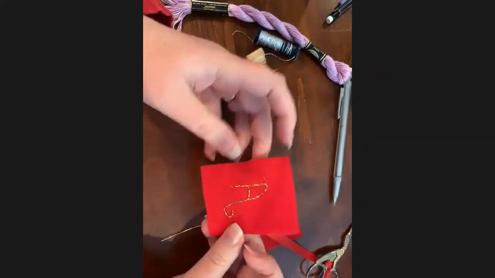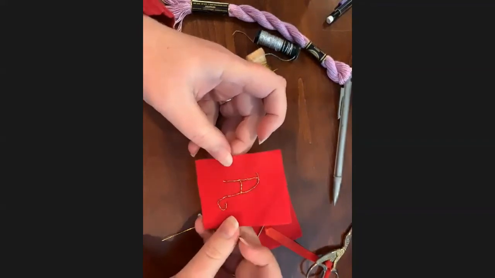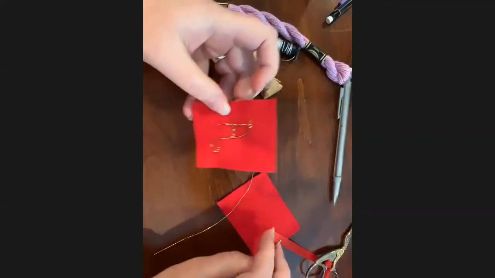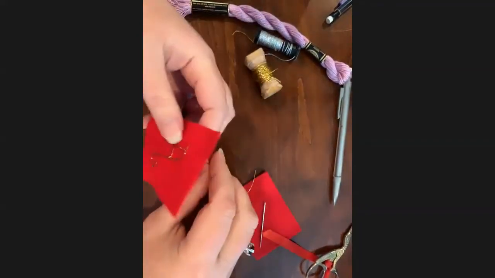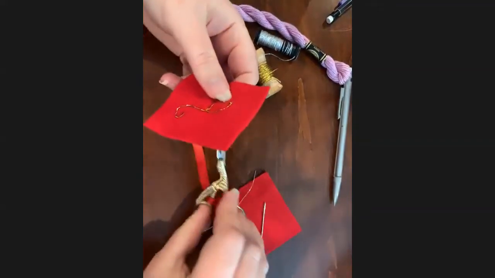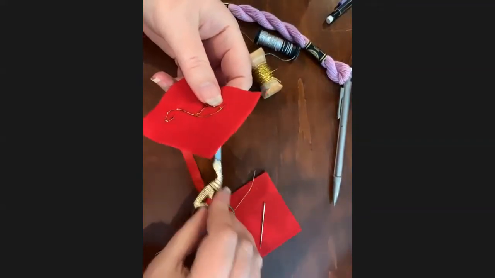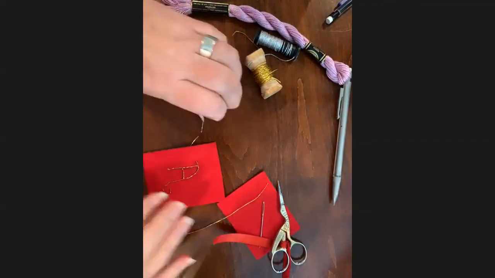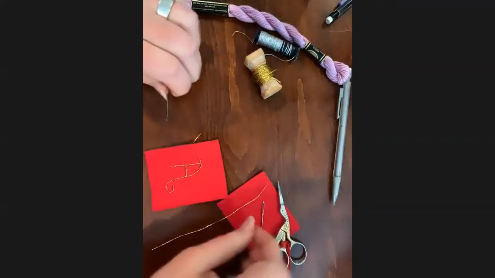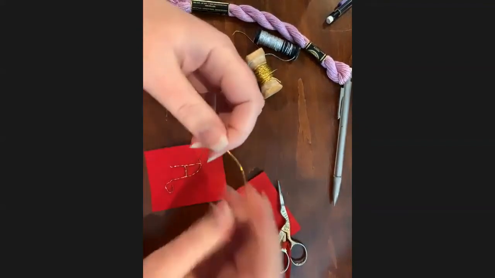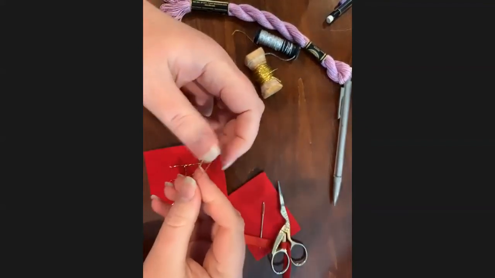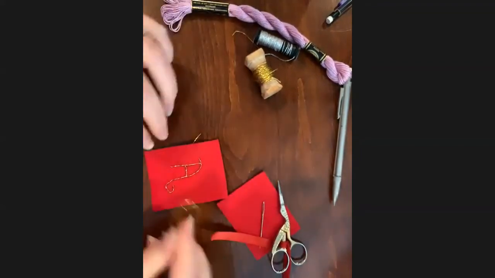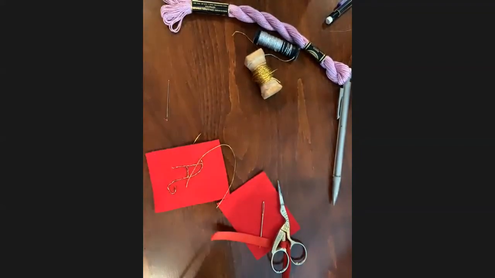So here's the completed initial. I need to get it over here where I can see to tie it off on the back. Okay, tied on the back. What we would do next is make a little bit of a hanging loop and sew up the edges.